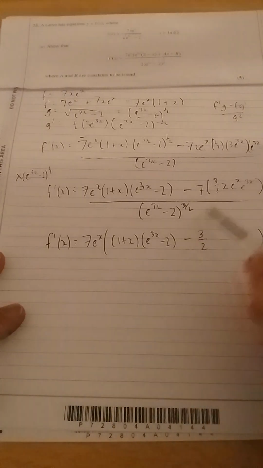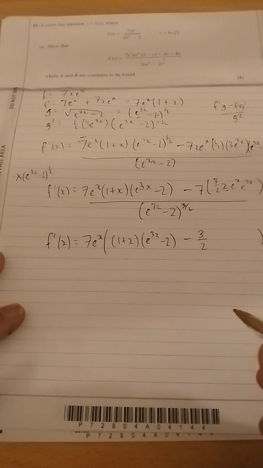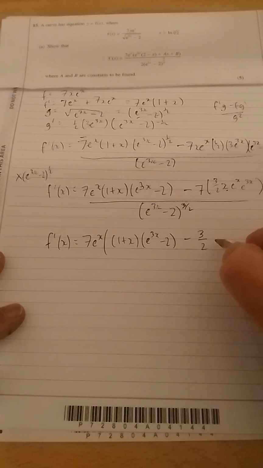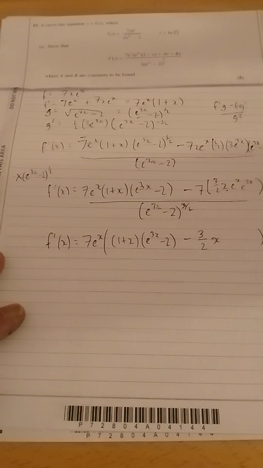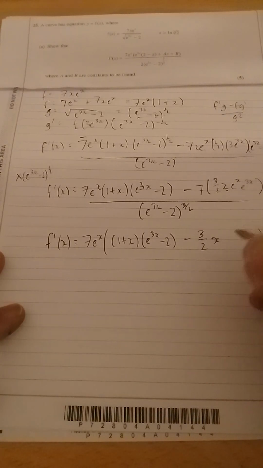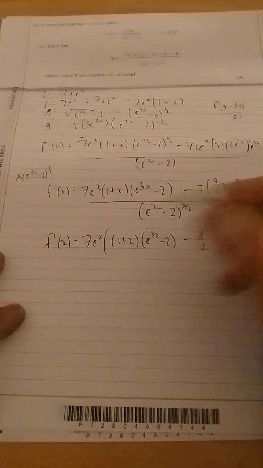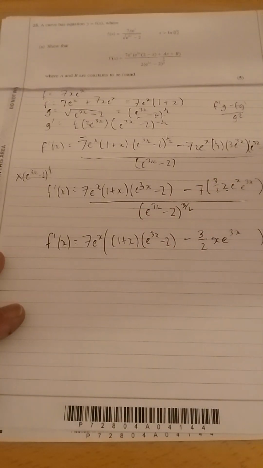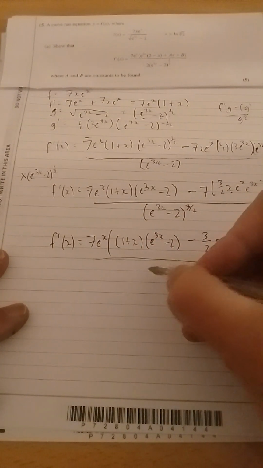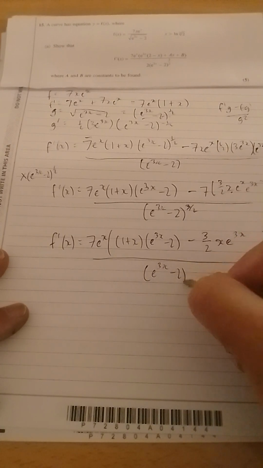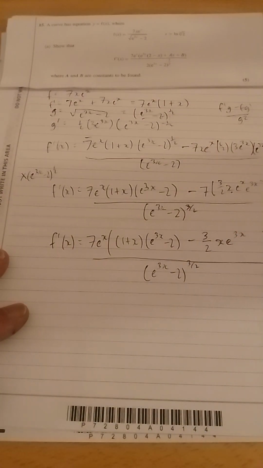I've taken out the e to the x, but that x is still here. So I've got x, e to the 3x, after I've taken out that e to the x. And then on the bottom here, I still have the same bottom, e to the 3x minus 2 to the power 3 over 2.